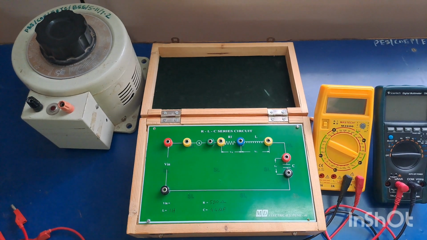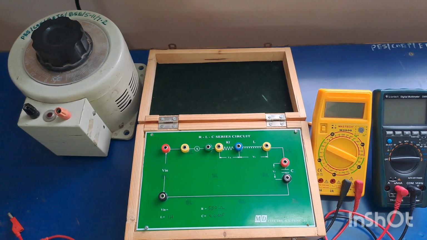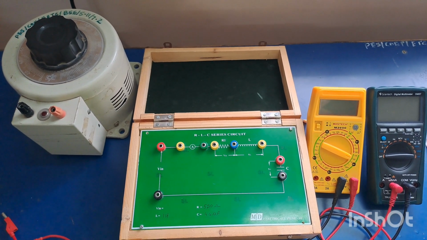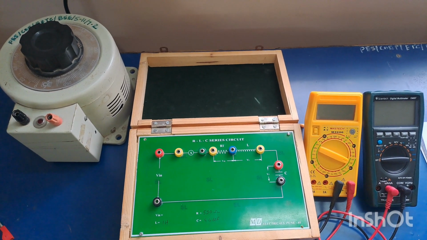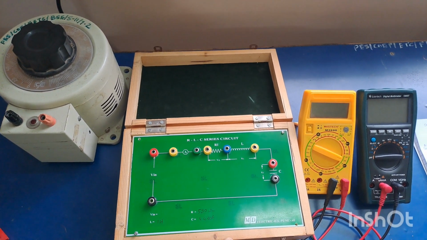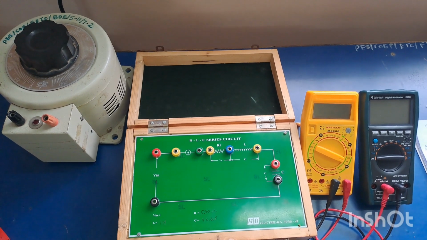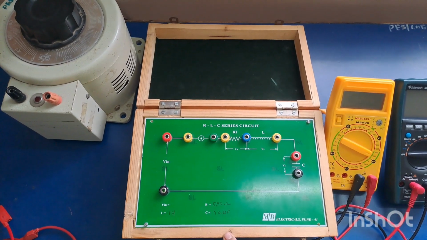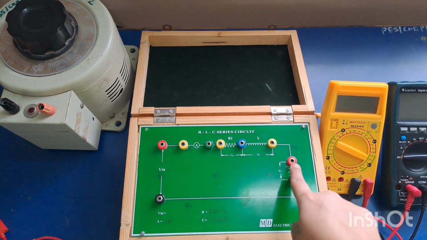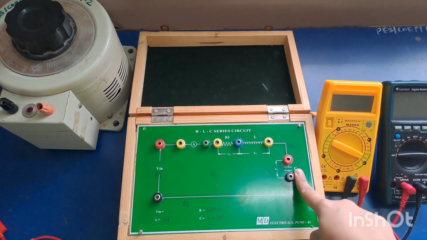Now we will see the practical of analysis of the series RLC circuit. For this practical, we require the practical kit, the single phase auto transformer, and the multimeters to record the values of voltage and current. On this kit, we mounted the series RLC circuit in which we connect the resistor, inductor, and capacitor in series with each other.